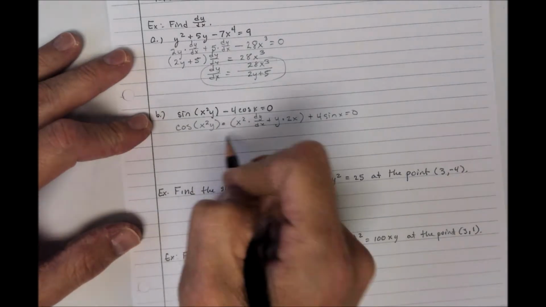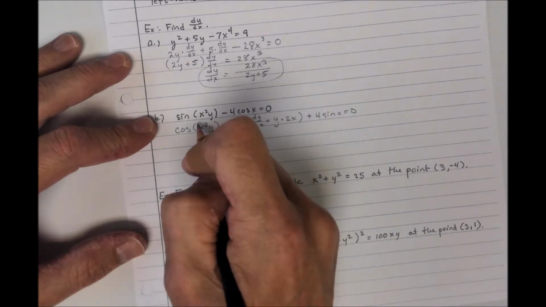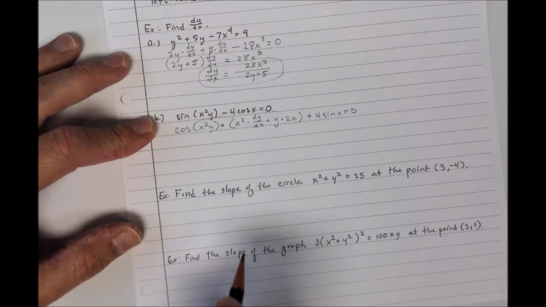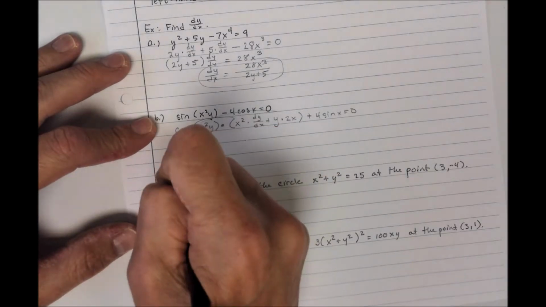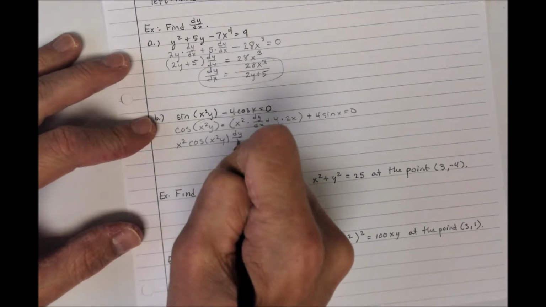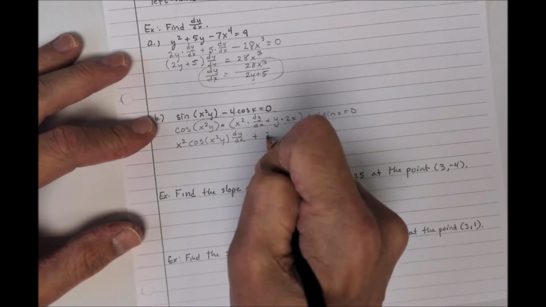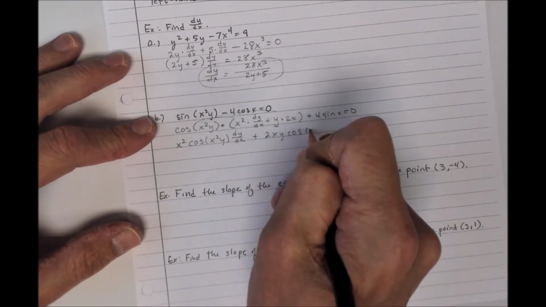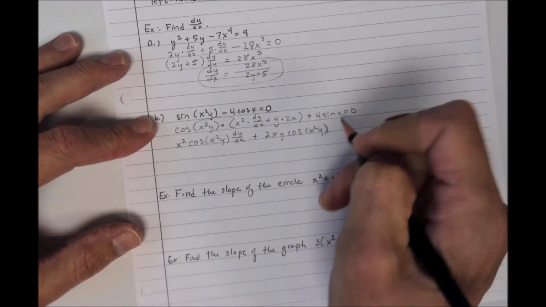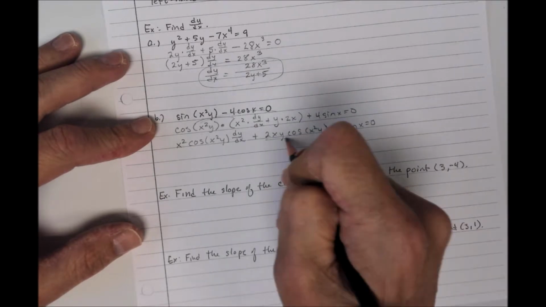I have to get the dy dx by itself, so what I'm going to do, and it's going to look a little messy, is distribute through by the cosine of x squared y. So I have x squared times the cosine of x squared y dy dx, that's the first part, this times this, plus I'm going to write the 2xy times the cosine of x squared y, plus 4 sine x equals 0. So these two guys go over here.